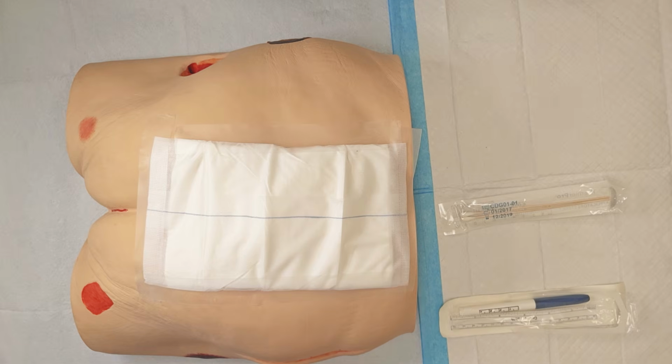So today we are going to go over wound dressing change using sterile technique. But before we get into the actual dressing change, there will be two videos. This first video will be on how to remove the dressing and assess the wound prior to doing your sterile wound dressing change.